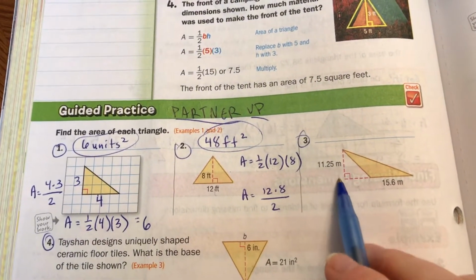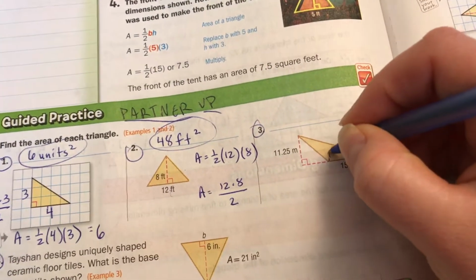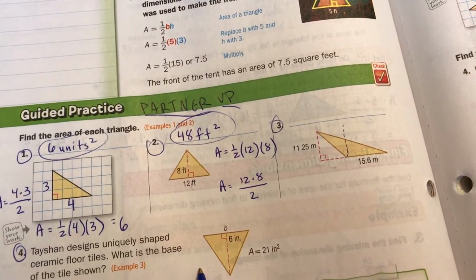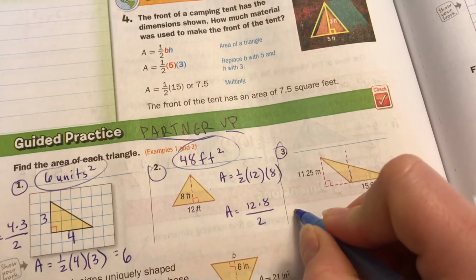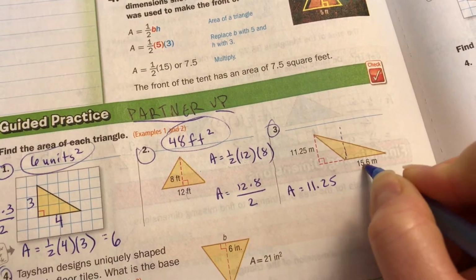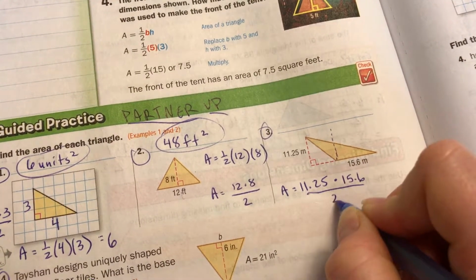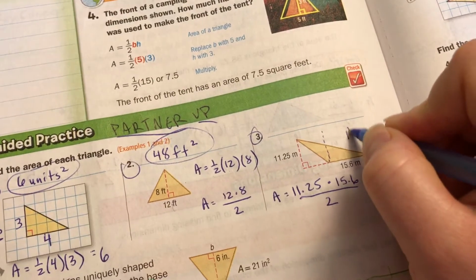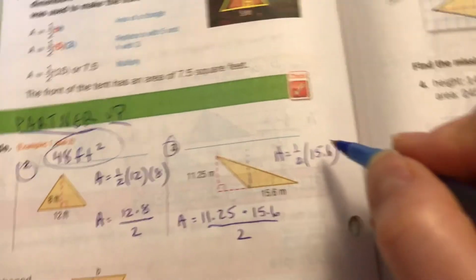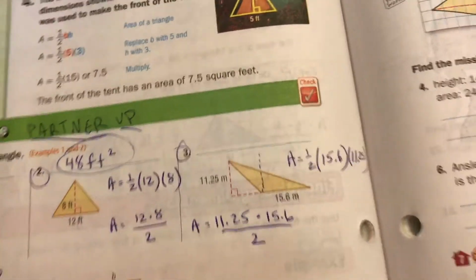Look at this one though. The height is this, even though it's outside of the triangle. It could have been drawn here too, but that's just kind of weird. Anyway, so go. Plug it in. You're going to want a calculator for this one. So I'm either going to write it area equals base times height divided by 2, or you could say area equals half times base times height, 11.25. All right, so what is it?